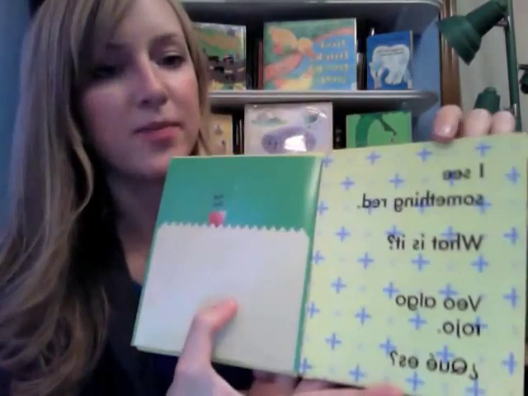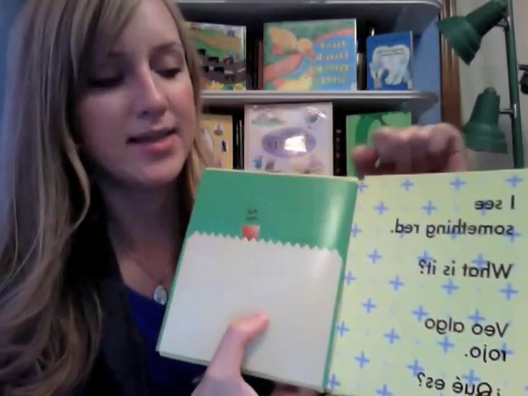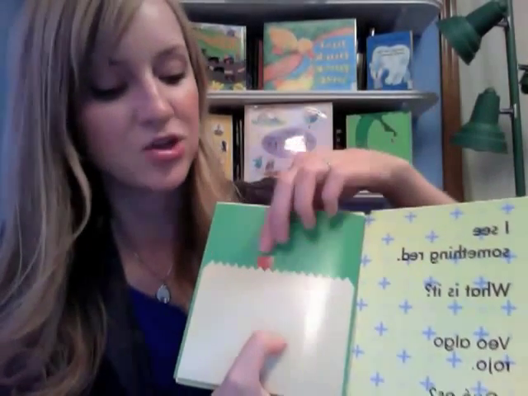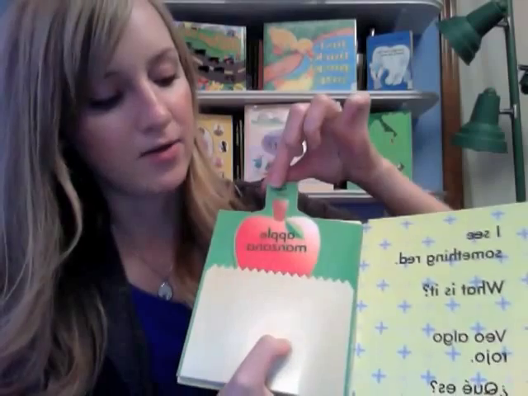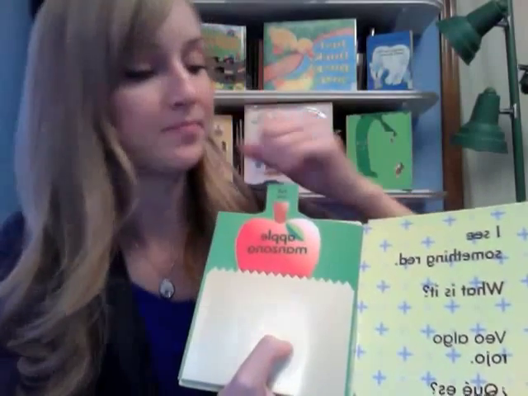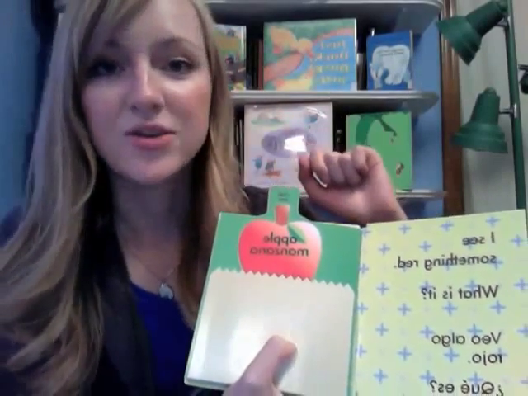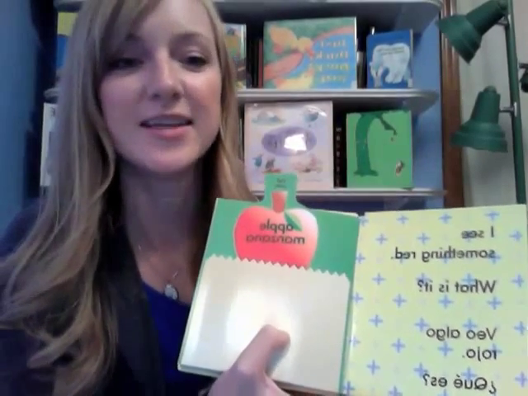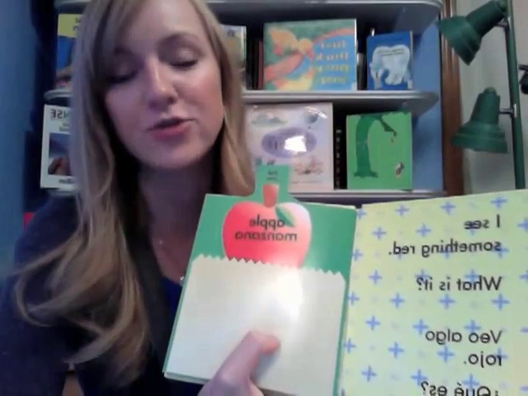And you'll see the first page. I see something red. What is it? And then the translation's there in Spanish. And then they get to pull out of the bag and they see it's an apple. Now, what you can do to work on letter knowledge, which is the skill that we're focusing on today, is kind of do a hide and seek on the page, or an I spy.